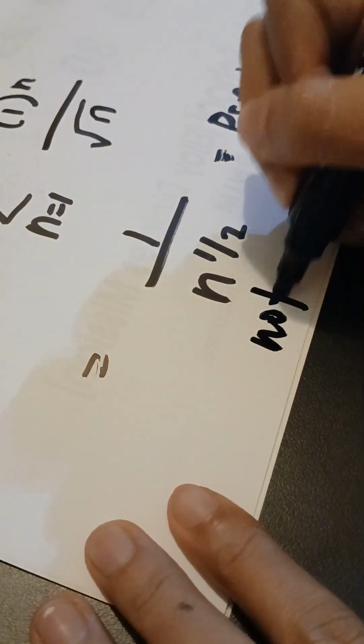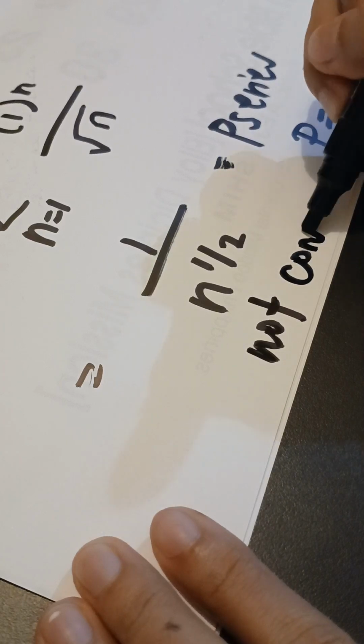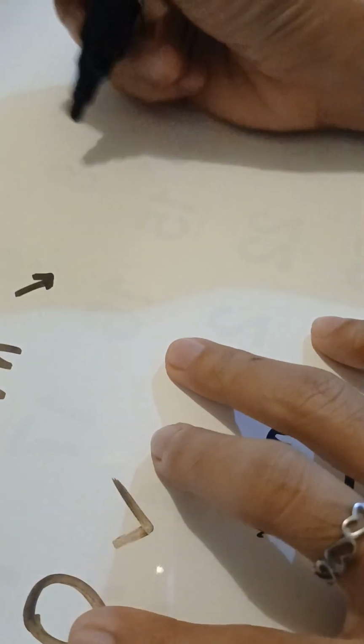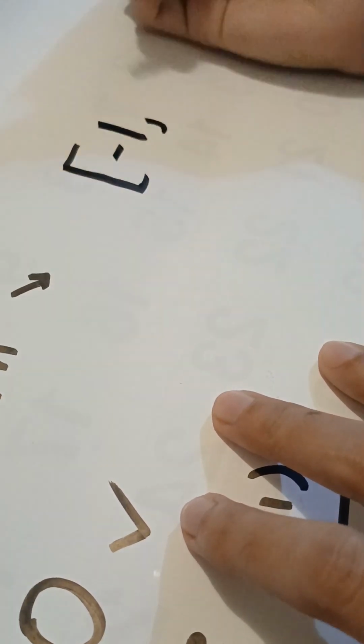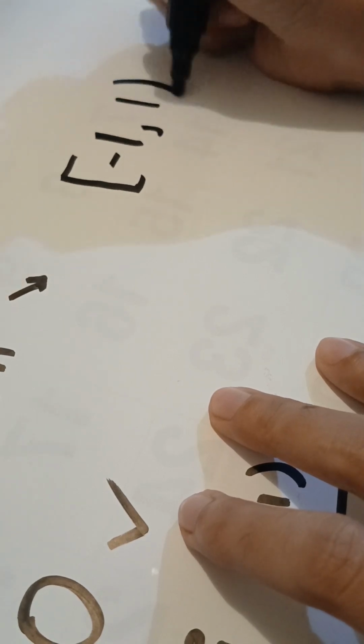So in conclusion, we can say that our interval of convergence is from -1, because we justified that -1 works, up to but not including +1. So this is our interval of convergence.